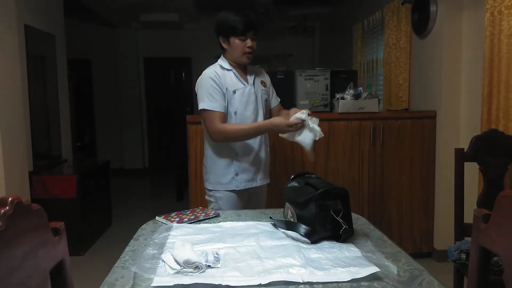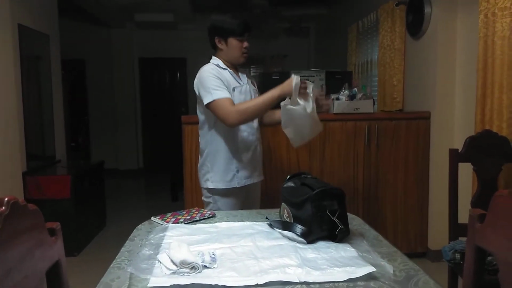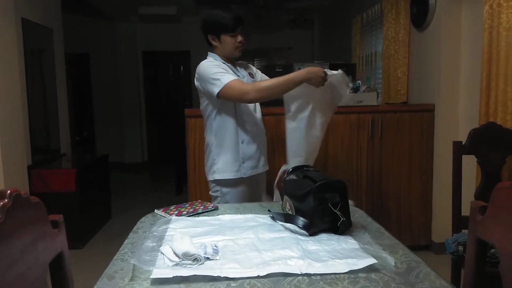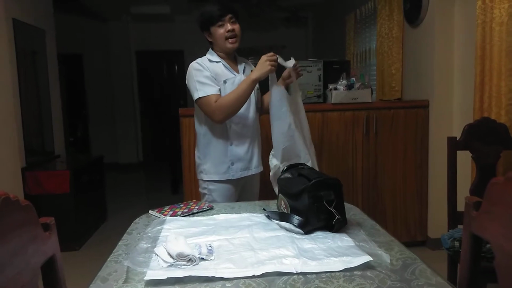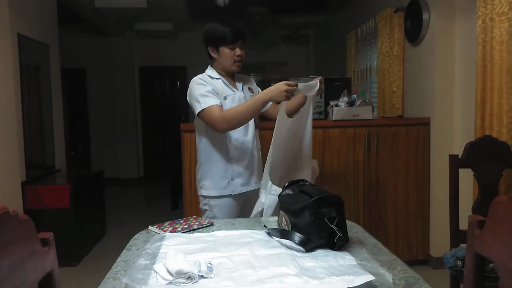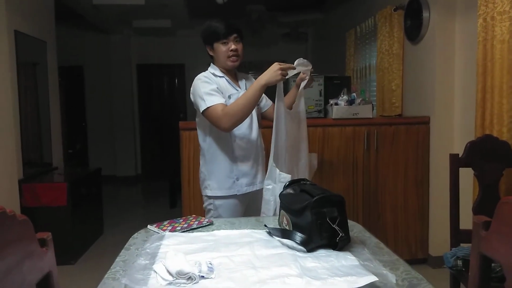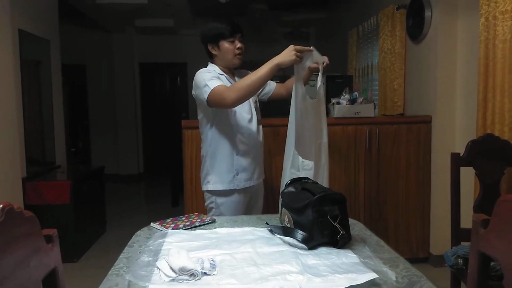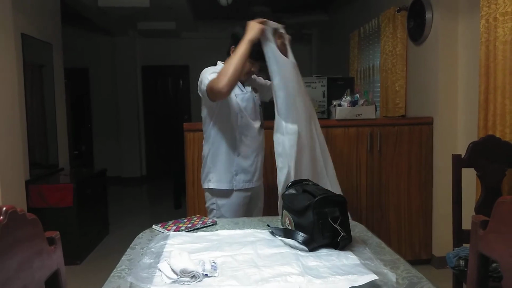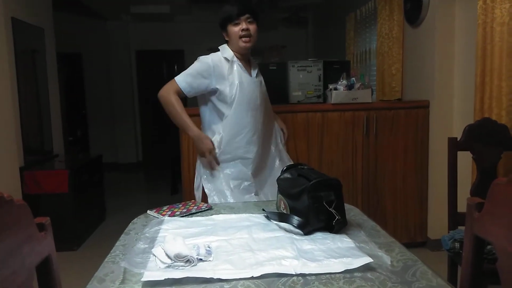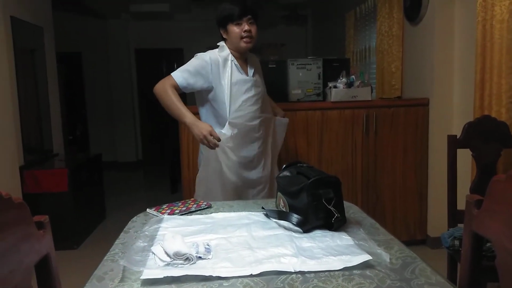In wearing our apron, the right side out, wrong side in. The apron should be creased, touching our body. So I'm now going to slide my head through the neck strap and neatly tie the other strap at the back.